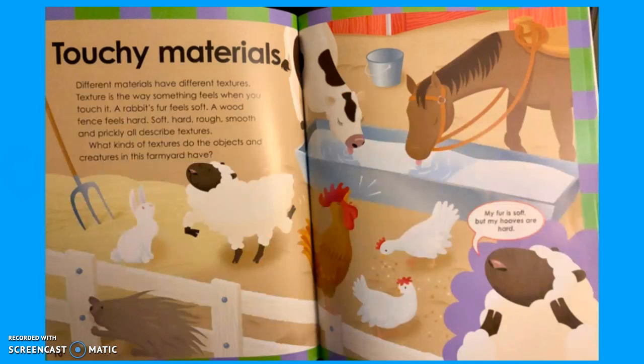I'm going to read these two pages from the text, page 10 and 11. Listen carefully as I read.